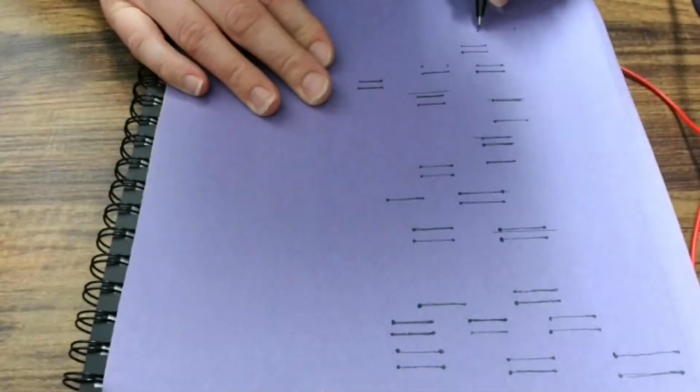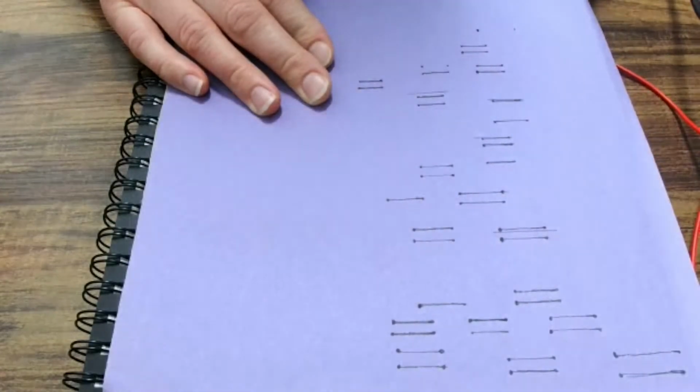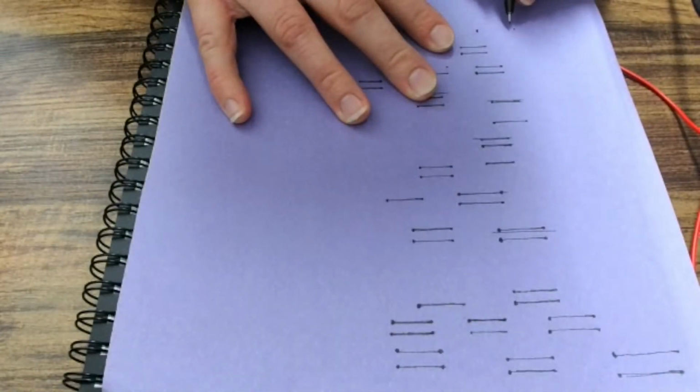Nope, this is a little further. There we go. Everything's straight. Yep, everything's straight. I should look into how to keep your paper straight and stuff like that.